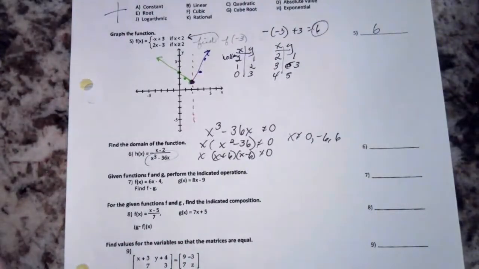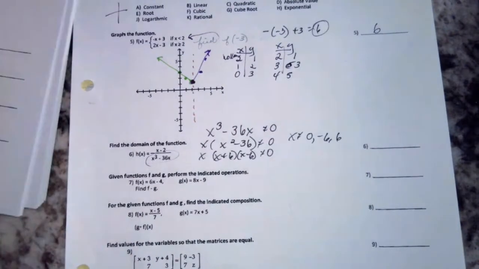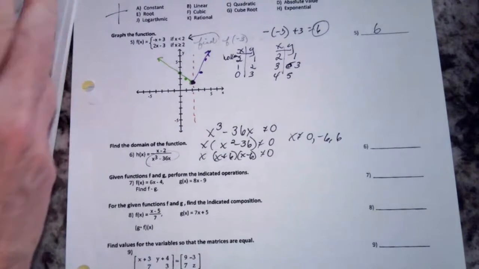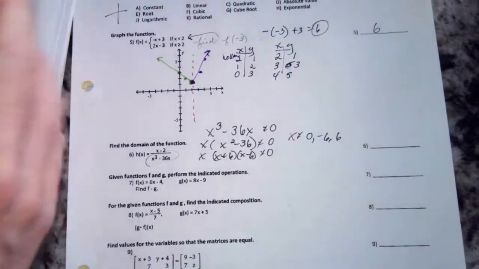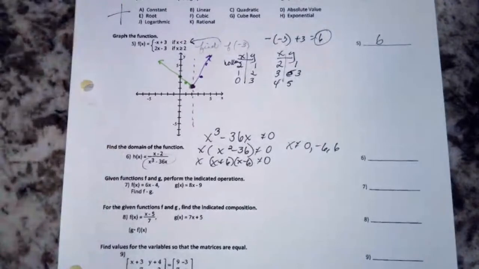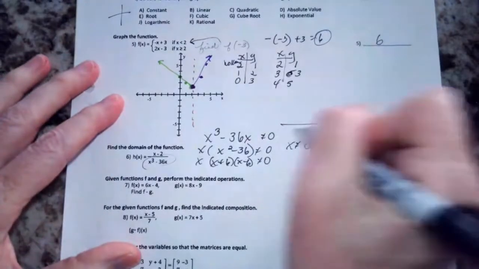I think that that one was done with interval notation. Let me look at the answers. The answer set was, yeah, okay. So review you on how to set up interval notation.